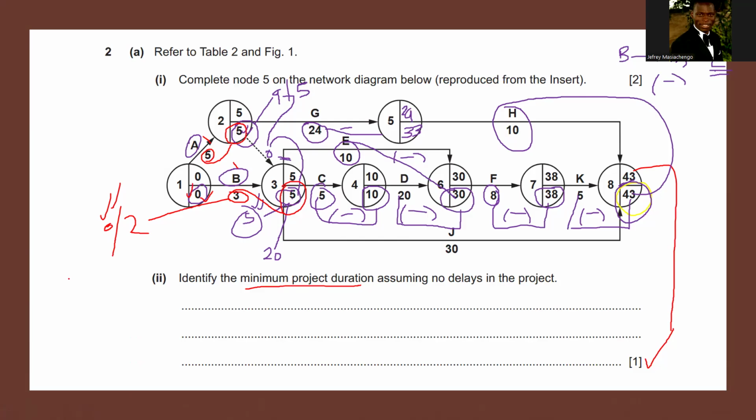So a few takeaways. When you are doing a forward pass, always add. When you are doing a backward pass, always subtract. When we are doing a forward pass, always take the bigger number, the highest figure, at intersections. When there is an intersection and you're doing a backward pass, you take the lowest. Simple. Our EST and LFT: this backward pass we use to calculate the LFT.